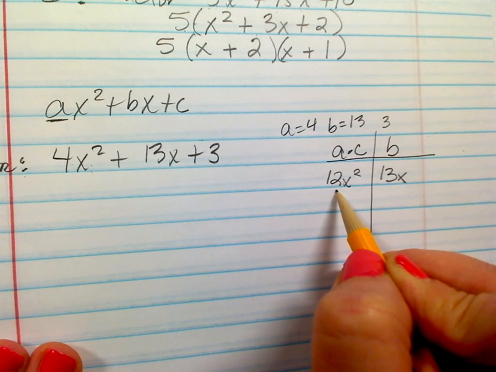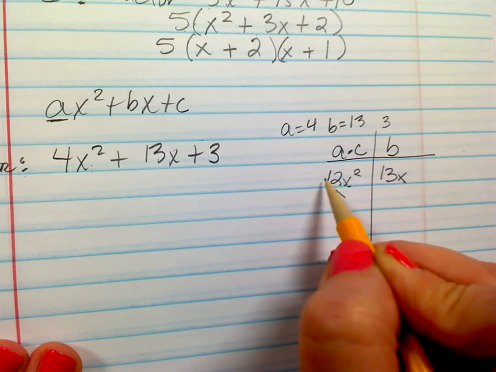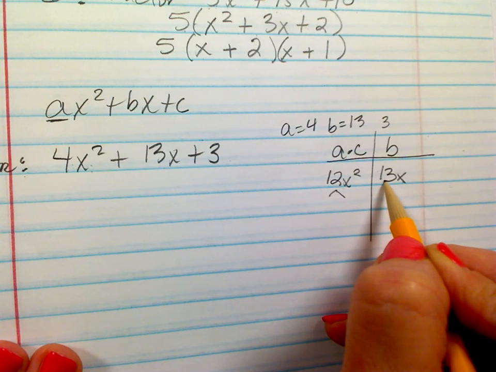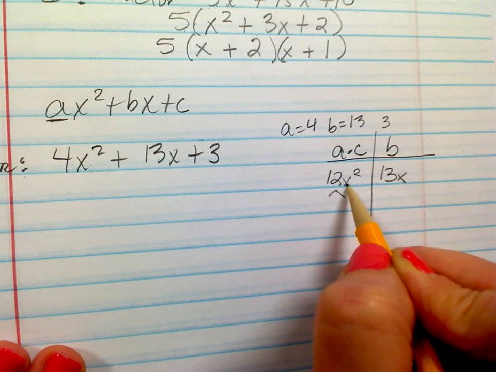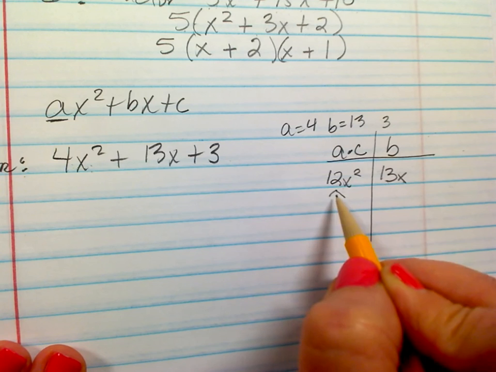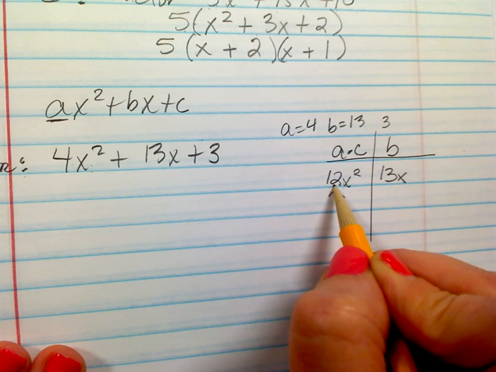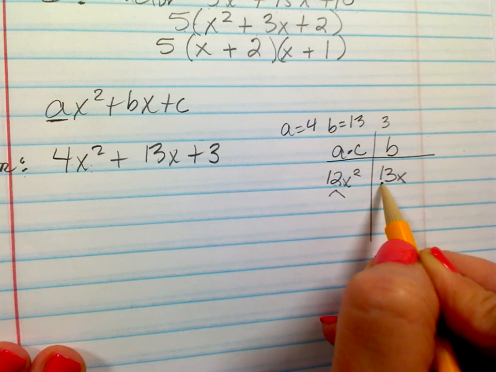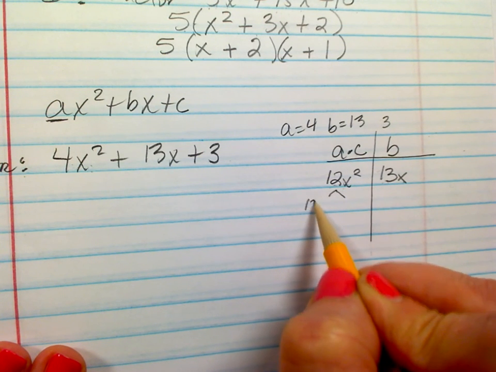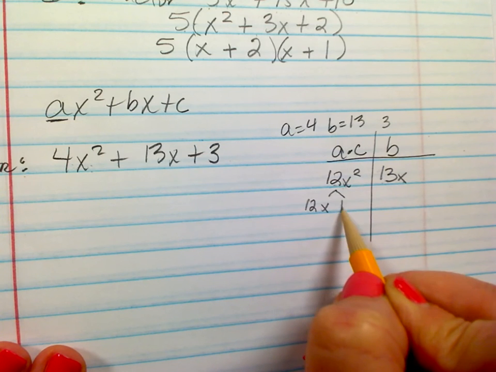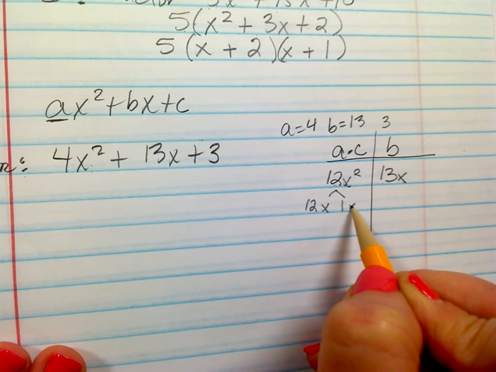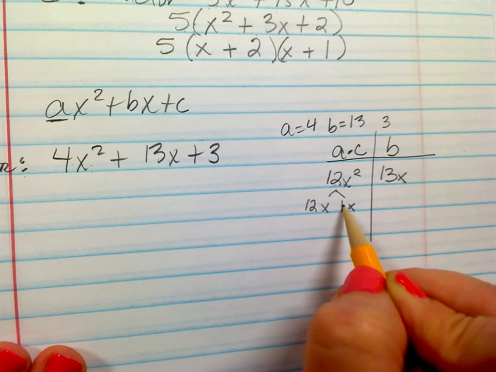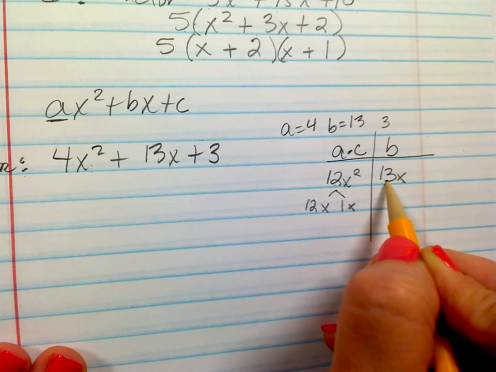Now what I want you to do is look at 12x squared. What two terms do we multiply to get 12x squared, but add together to get 13x? Well, that's going to be 12x and a 1x. Now I'm going to put a 1 here for a reason. But multiplied these will get you 12x squared, but added together will get you 13x.